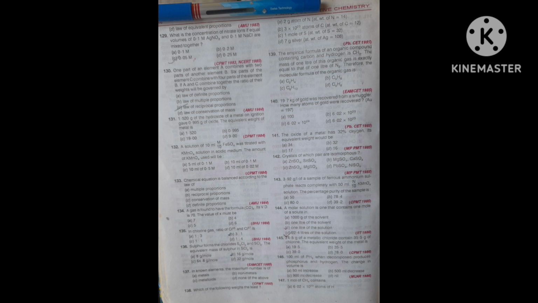Here I am solving it now. KMnO4 in acidic medium means H2SO4 will be used. If you write the balanced equation for KMnO4 plus H2SO4, it will give products K2SO4 plus MnSO4 plus H2O.